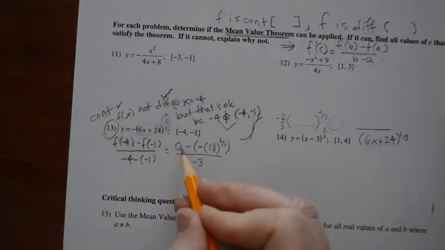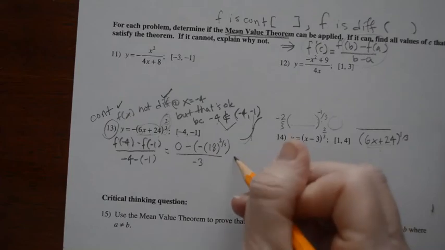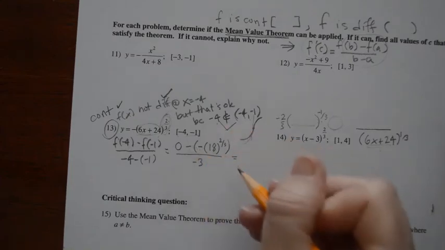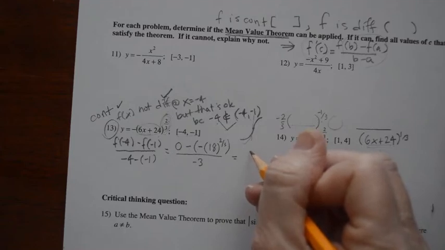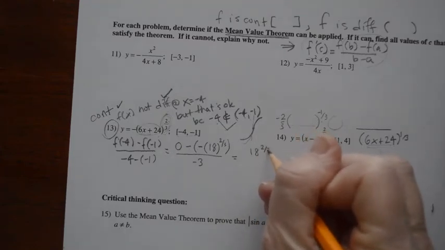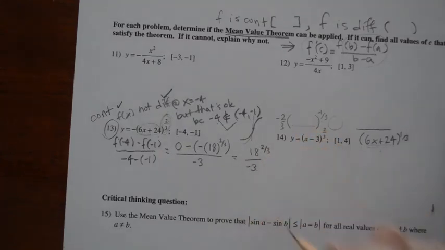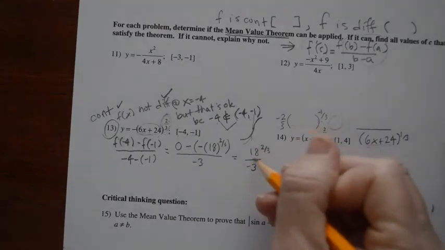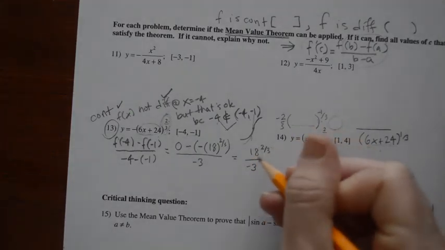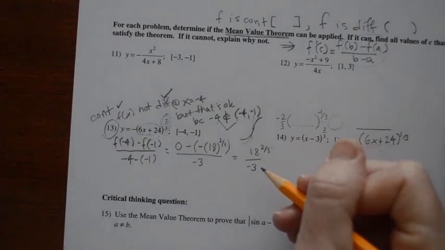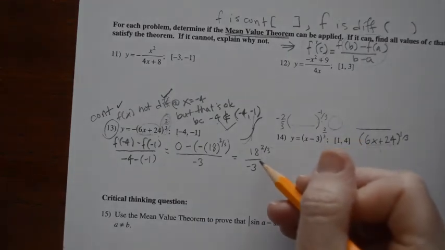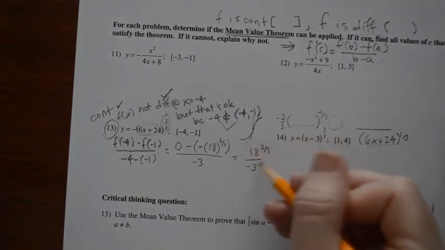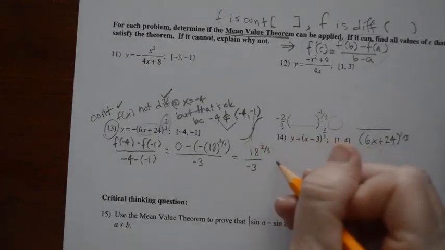And when I do that, this 0 minus a negative is going to change this to plus a positive, and then the 0 won't do anything. So this is going to end up as 18 to the 2/3 over -3. Now, I realize that 18 is not a perfect cube, but I think it's going to be to our benefit in terms of accuracy, not getting a rounded answer, but getting the exact answer if we actually try to figure out what this is or simplify it.